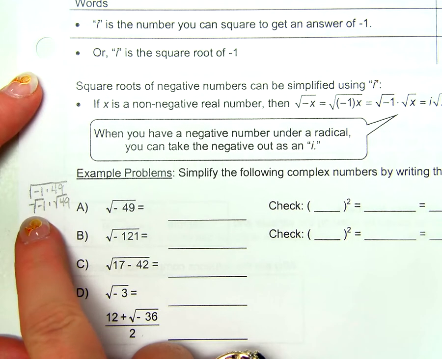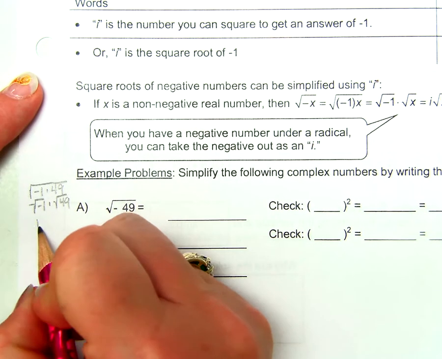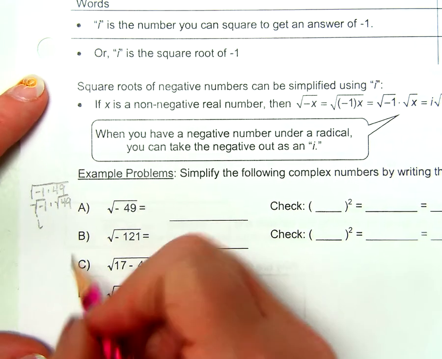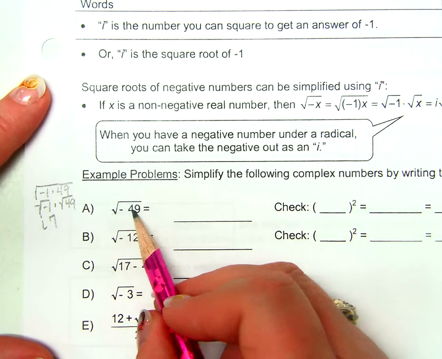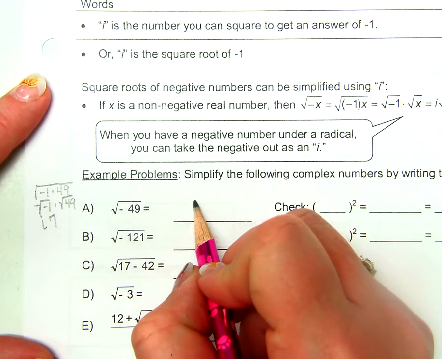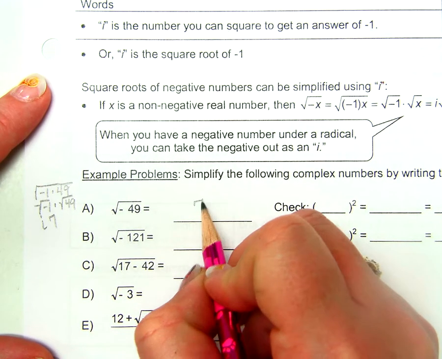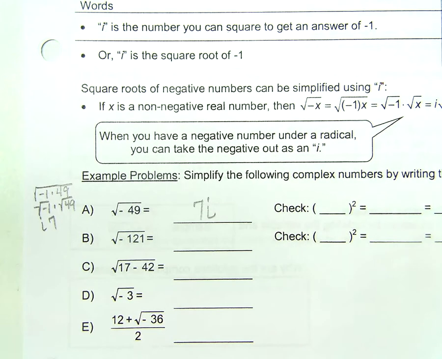What did I just tell you was equal to the square root of -1? i. And what's the square root of 49? 7. So what's the answer to the square root of -49? 7i. Okay? 7i.